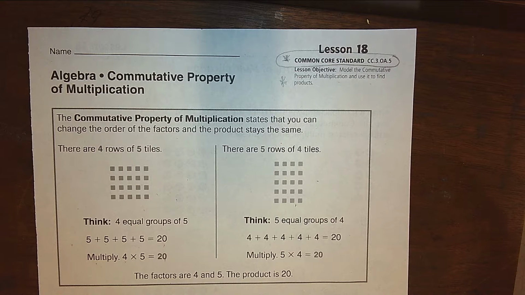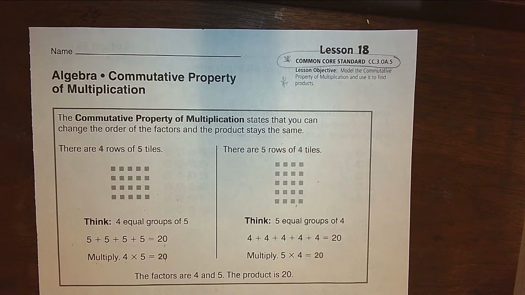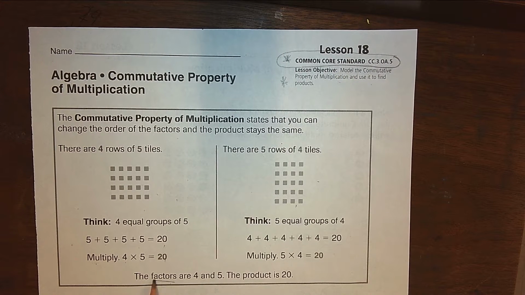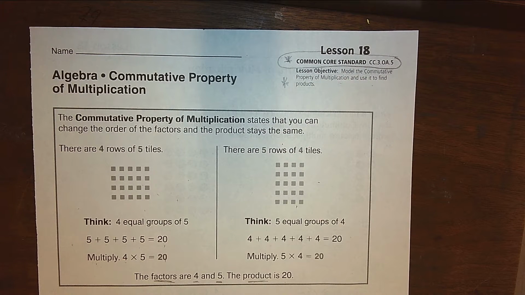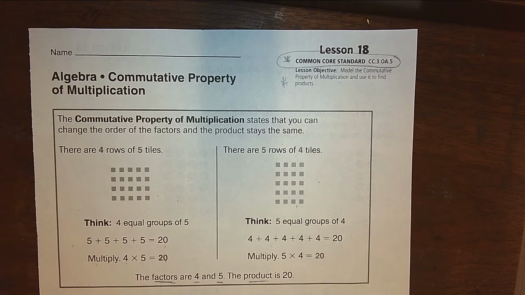What are the two numbers called that we multiply together, Christopher? Annalie, what are the two numbers? Yes, factors. The factors are 4 and 5. Those are the numbers that we multiply together. The product or the answer is 20. Don't forget those vocabulary terms. Okay? So let's look at this first one.